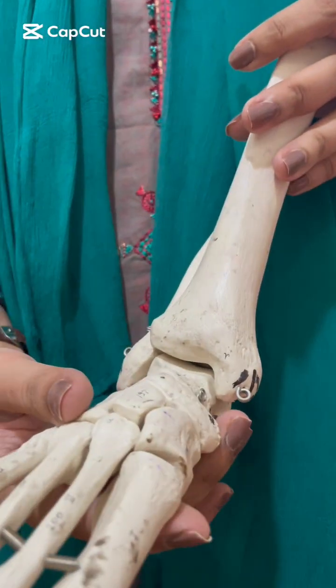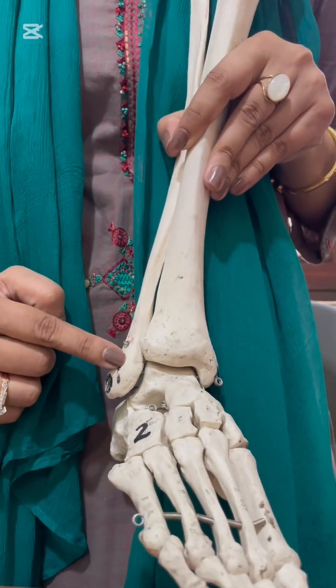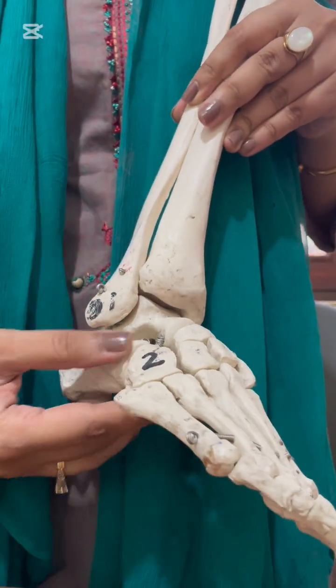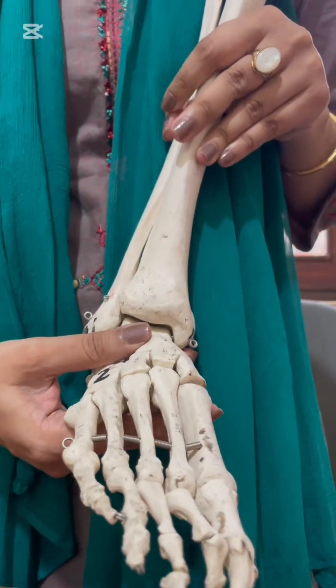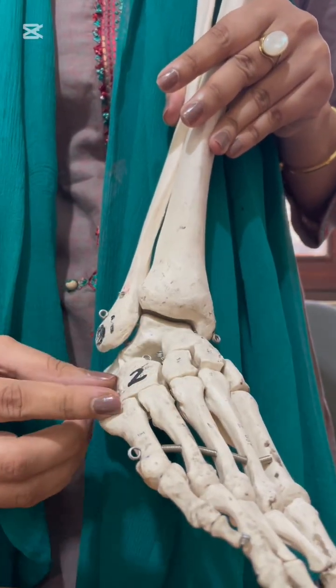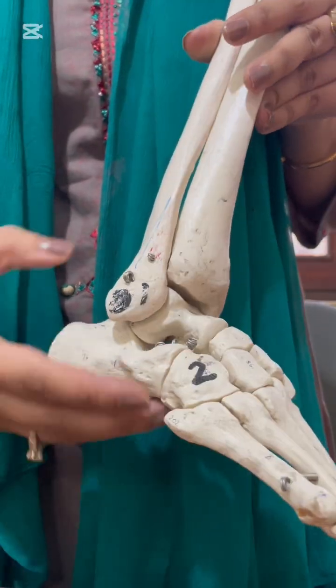Today we are going to do the bones of the foot. The leg bones, that is the tibia and the fibula, end on the foot bones. The foot bones are arranged in three layers. This one is the hind foot, the middle one is the midfoot, and the anterior one is the forefoot. So we are going to do these one by one.